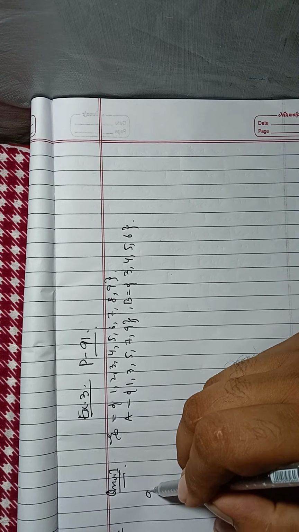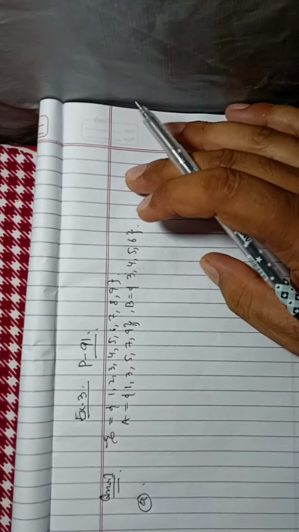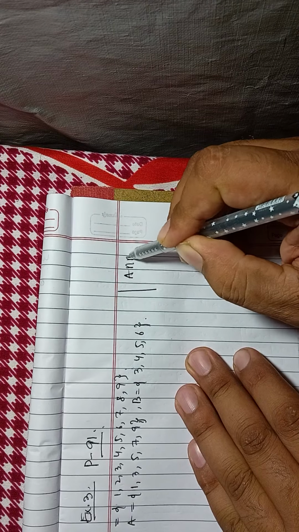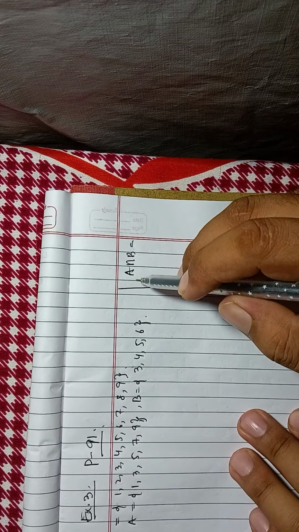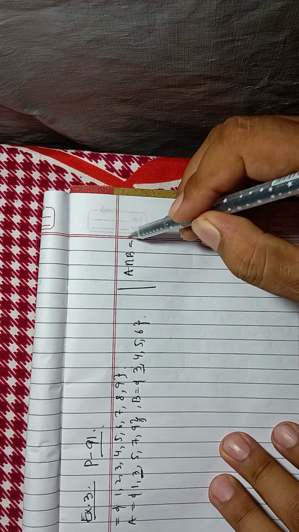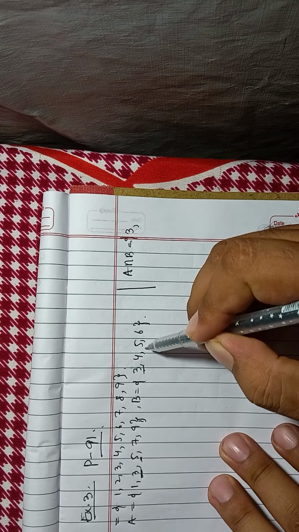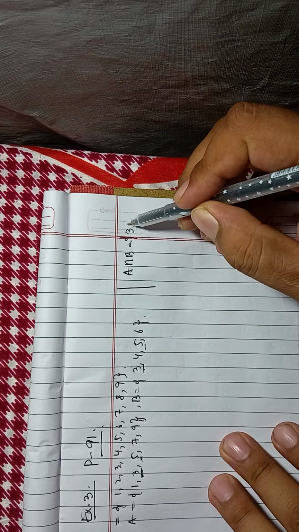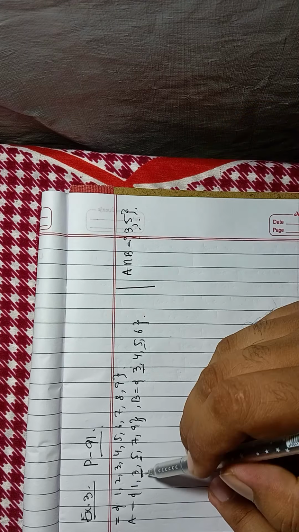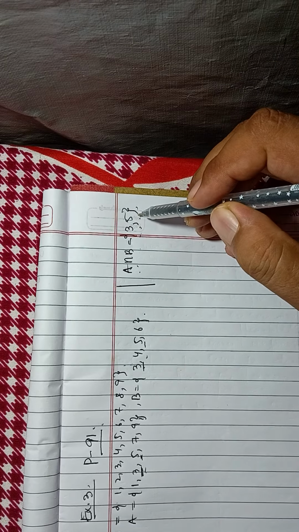First part of the question is show this information on a Venn diagram. So what we will do, first we will see A intersection B so that it will become easy. 3 is here, common elements. 3 is here, so we should write here the 3. 5 is here, 5 is here. So 3 and 5 are the two elements which are common, which are both in set A and B. So we can say A intersection B is 3 and 5.